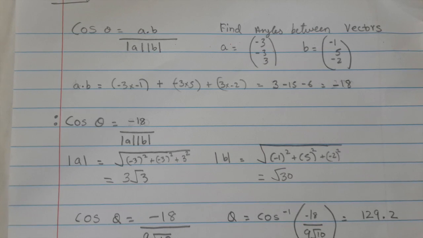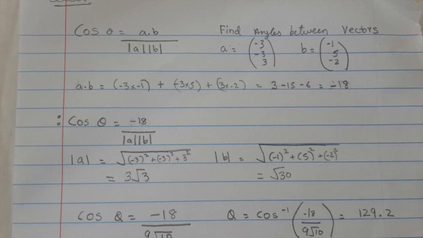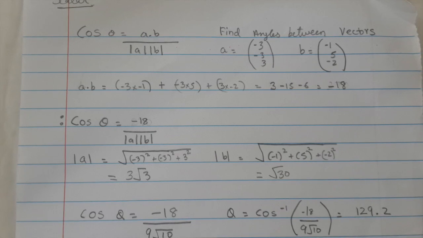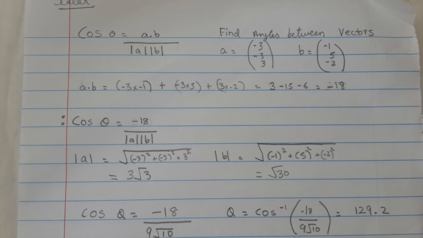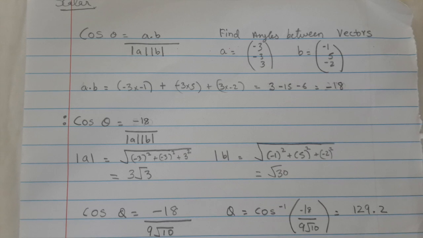We then find the magnitude of both a and b by squaring x, y, and z and square rooting it. Once we have all these values, we put it in the formula, minus 18 over 9 root 10, and then we do a cos inverse to get the angle of 129.2 degrees.